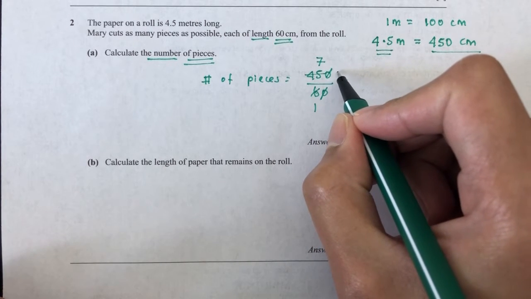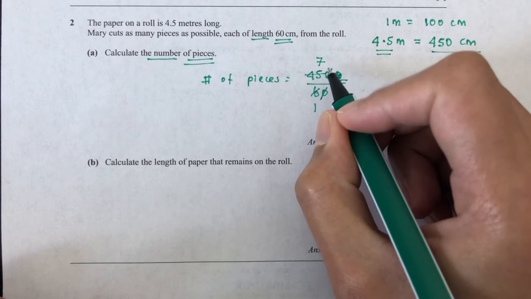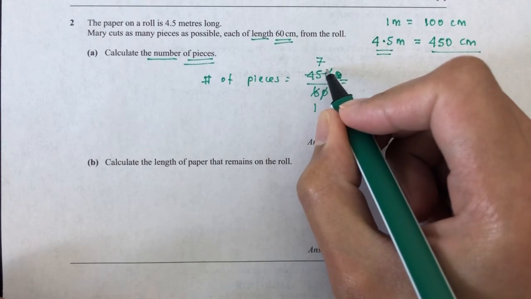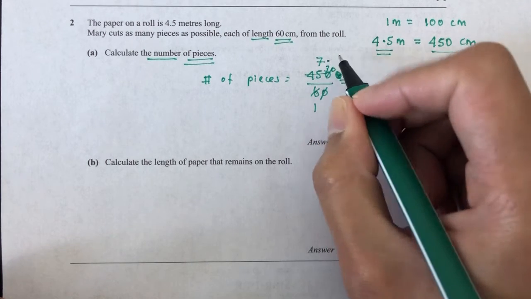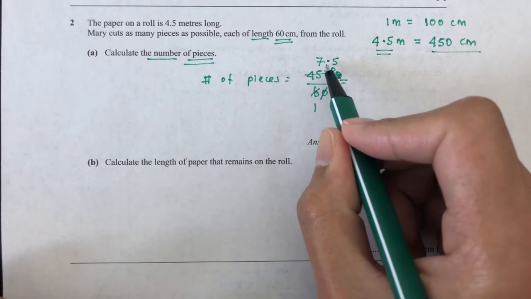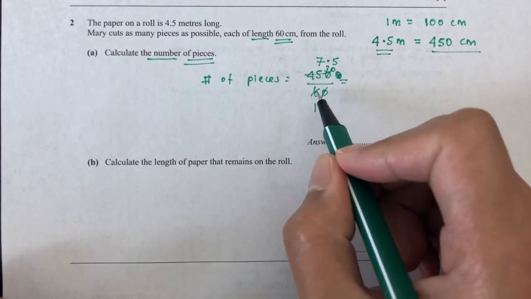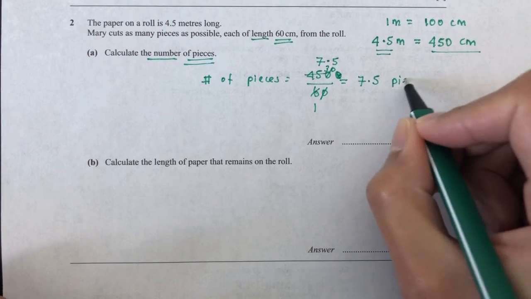So we have 45, and then 3 remains. 3 will go on this side, so we'll have a point. That will be 5, right? Because if 3 remains, we have 30 divided by 6, which is 5. So your answer will be 7.5 pieces.